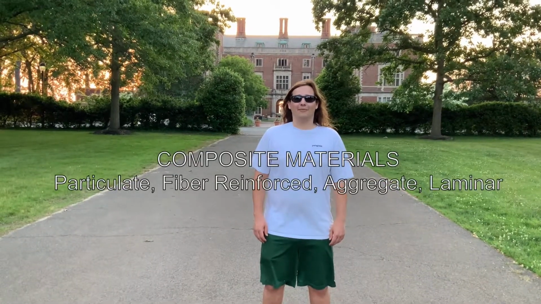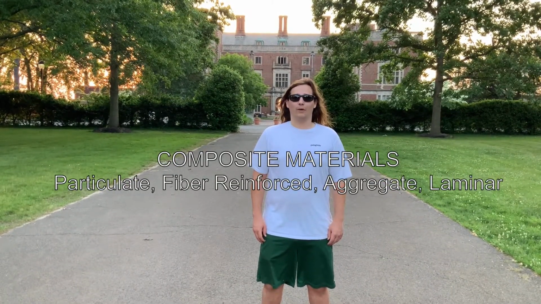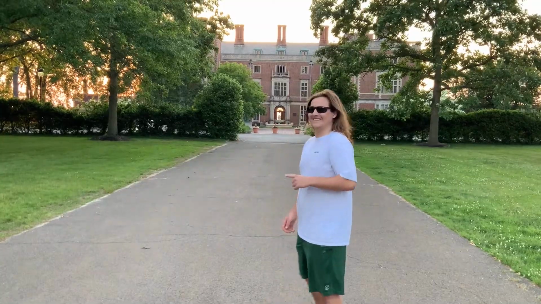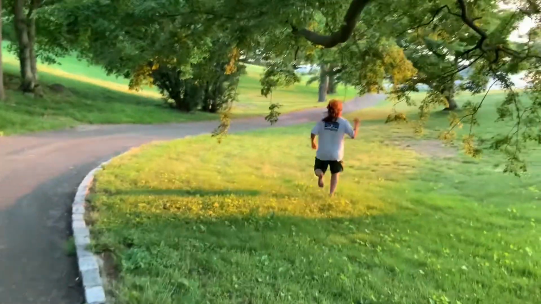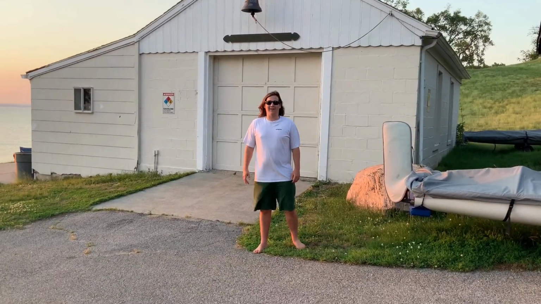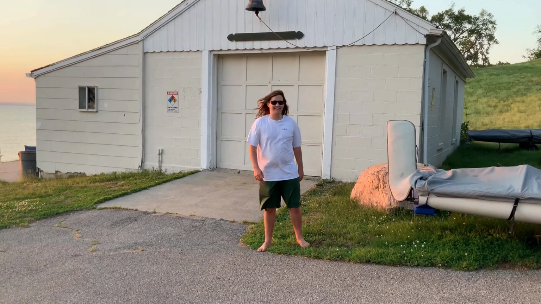Today we will learn about composites and see where they are used on Webb campus. Let's go! Oh look, a bunny! Welcome to the Yacht Club. I wonder what we can find here.